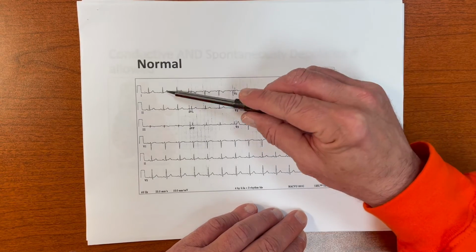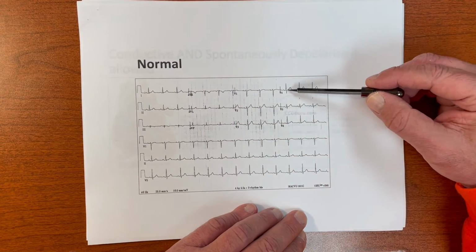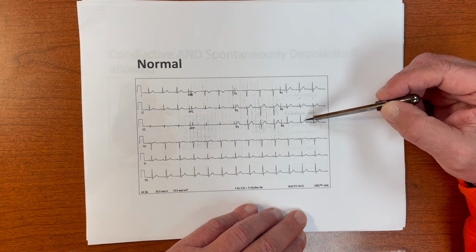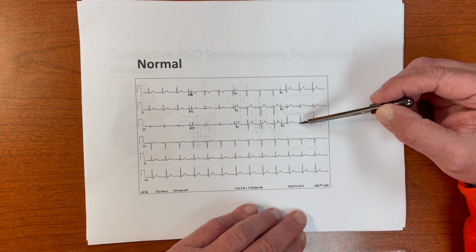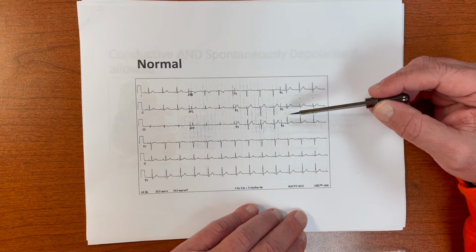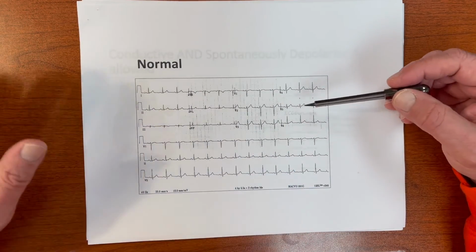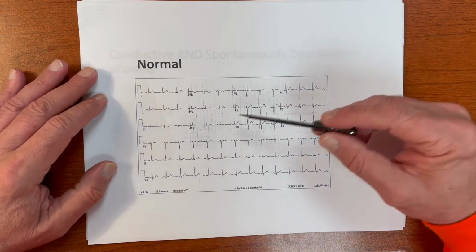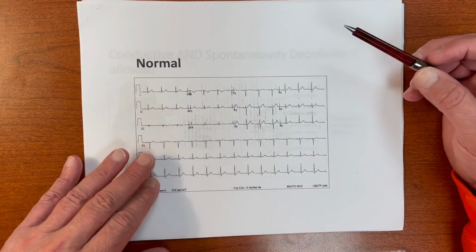Notice in general how nice and neat a normal QRS looks. It's narrow, and that's reflected. Look how nice and spiked it is, okay? Nice and smooth, okay? It's not wide, does not have notching. It looks nice and discreet, okay?